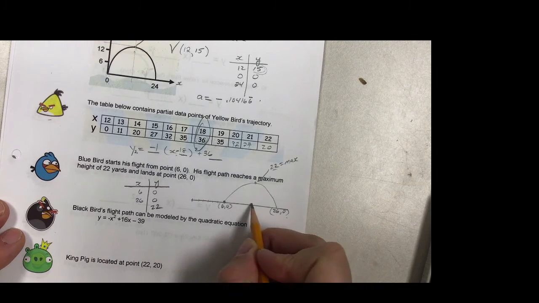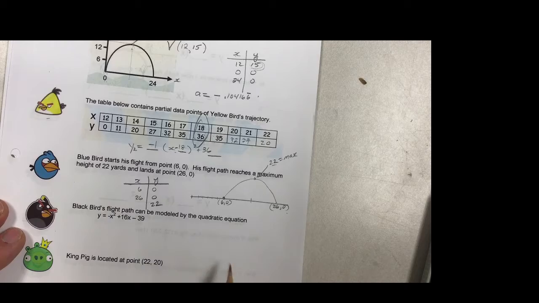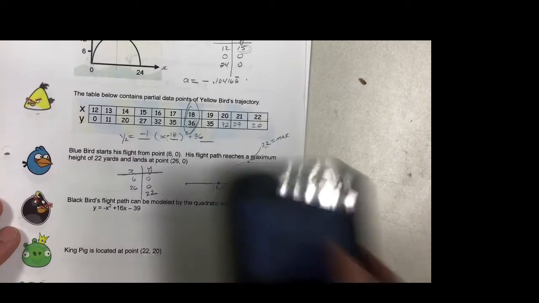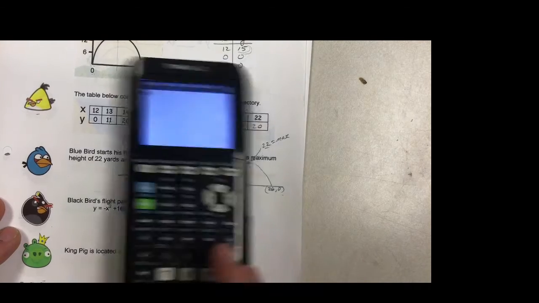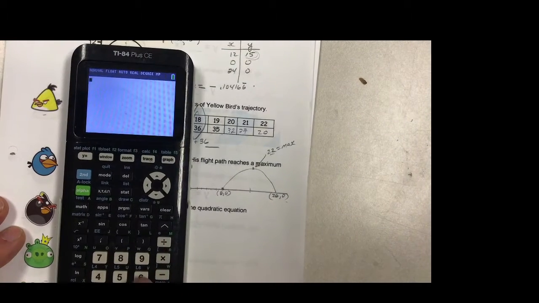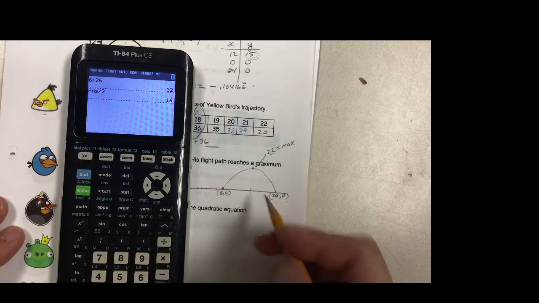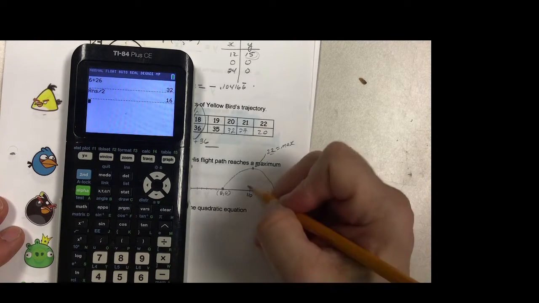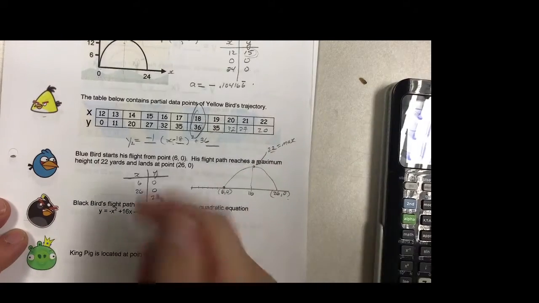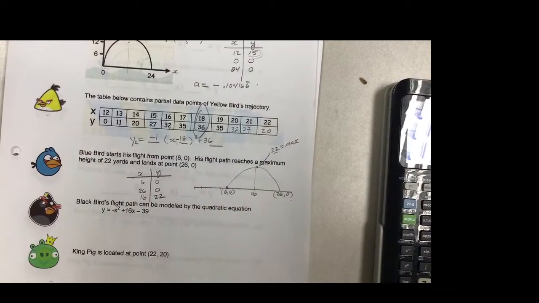Well, we're halfway in between. Halfway in between what? 6 and 26. So what's halfway between 6 and 26? Well, whenever you want to find a halfway point, we call it the average. So 6 plus 26, 2 numbers, divided by 2. This is 16. And so if I go all the way up there, that is 16 and 22.